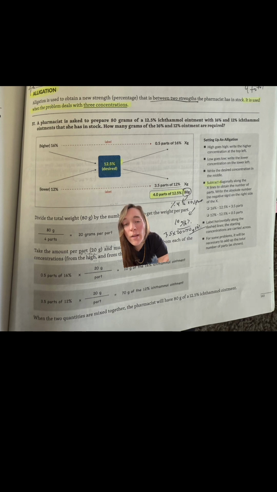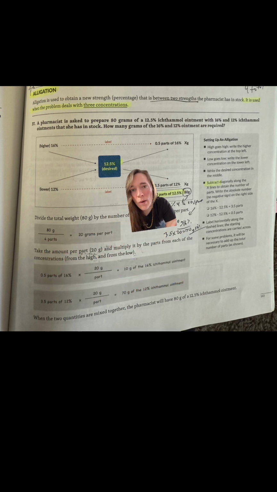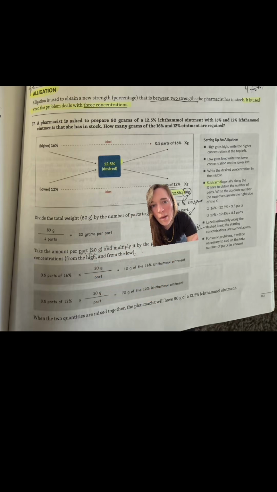So we have to figure out how many grams are in each part. 80 is the total, divided by 4 parts would be 20 grams per part. We multiply that 20 by 0.5 parts, we get 10 grams of the 16% ointment. And then 20 grams per part again, multiply that by the 3.5 parts, and you get 70 grams of this 12% ointment.